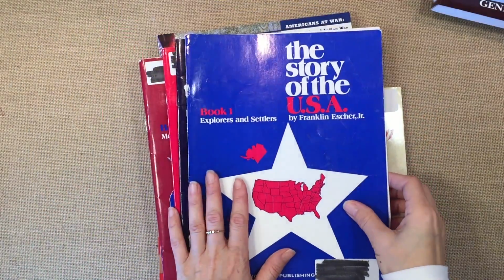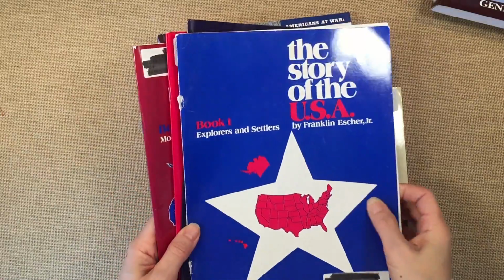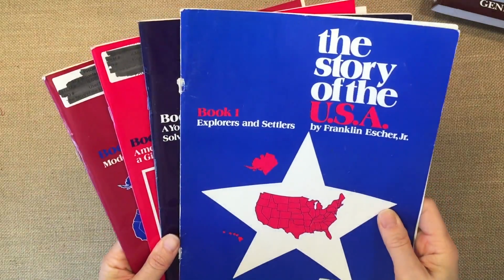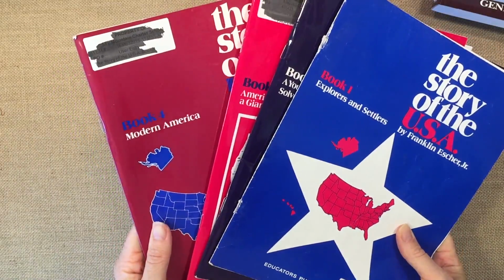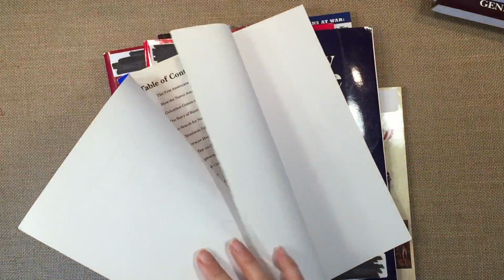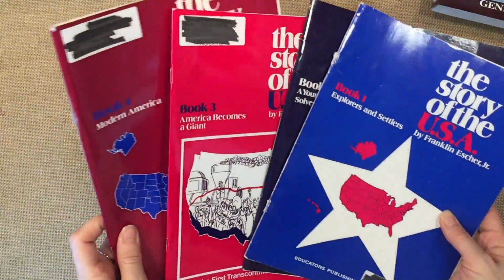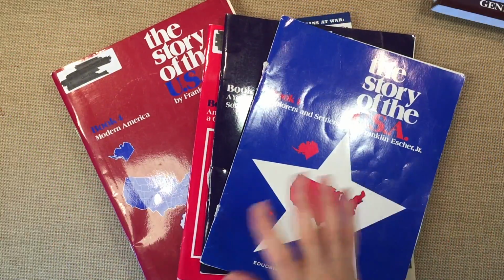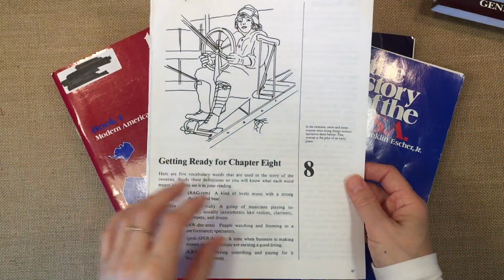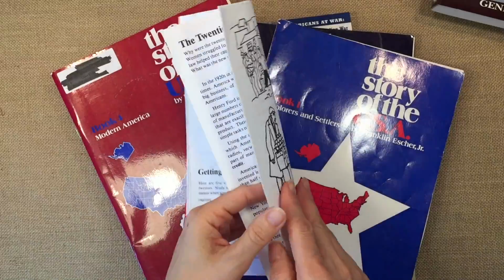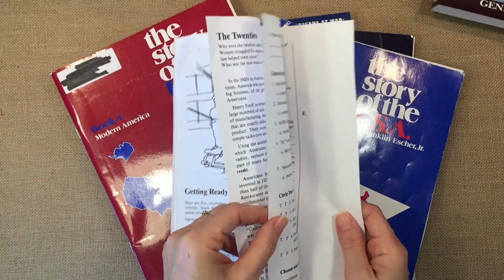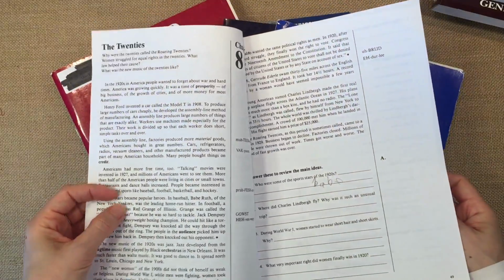The next things I want to show you are these workbooks called The Story of the USA. They go from the explorers and the settlers all the way up to modern America. And I don't have any of these to show you because my son has completed all of them, but I did pull a set from the last book that he wasn't done with yet so I can show you. And they're for each chapter, and I assigned 1 chapter every day. It's just a few pages.